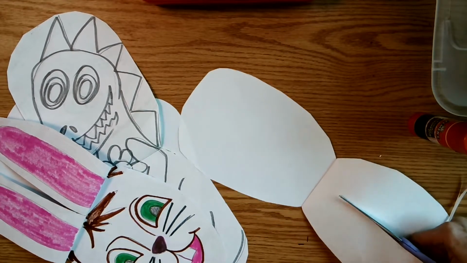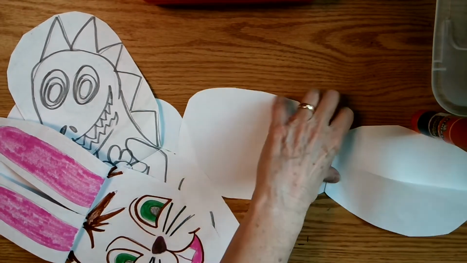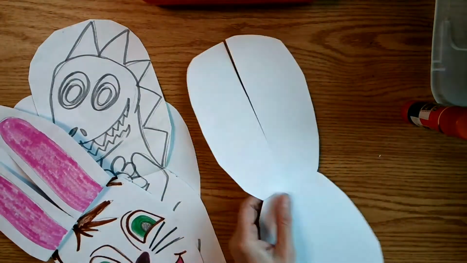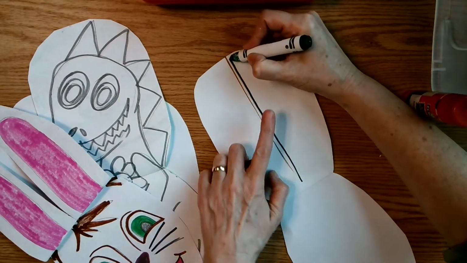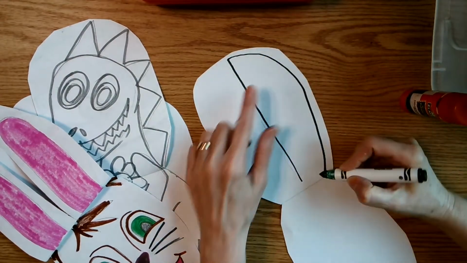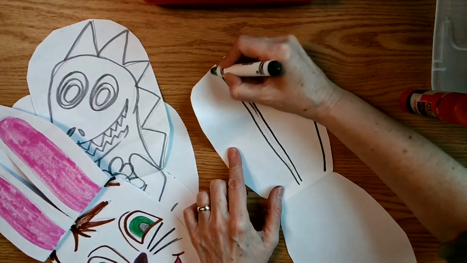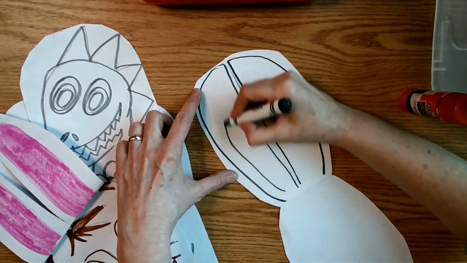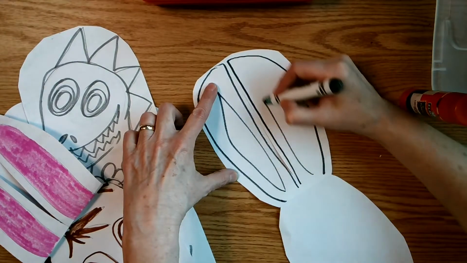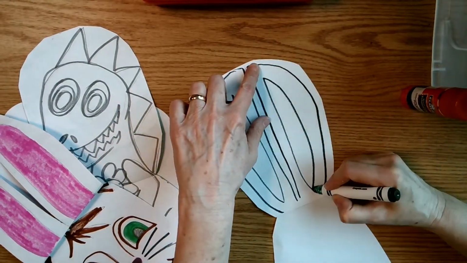Then as I started to decorate, I'm going to make these my rabbit ears. So this is going to be one big old rabbit ear, and this is my other great big rabbit ear. And then you can also put the pink area in the middle if you want to, as I get ready to start to color that.